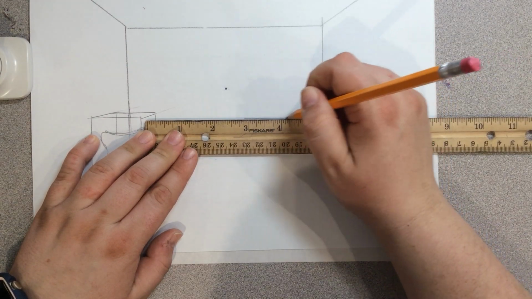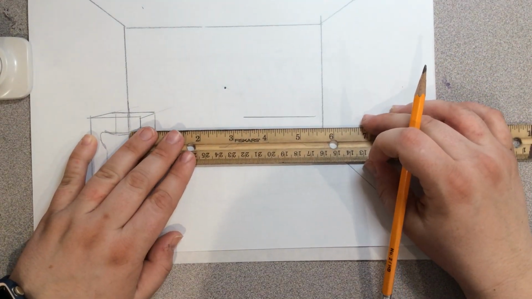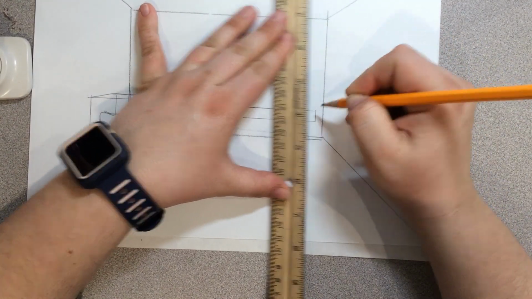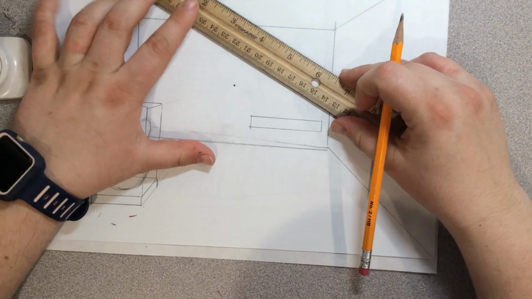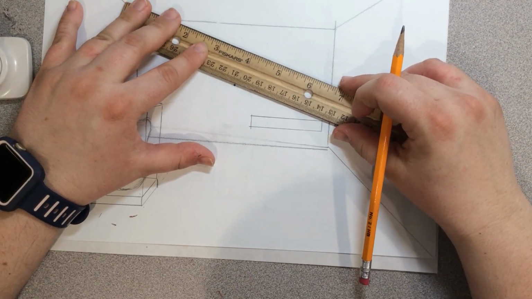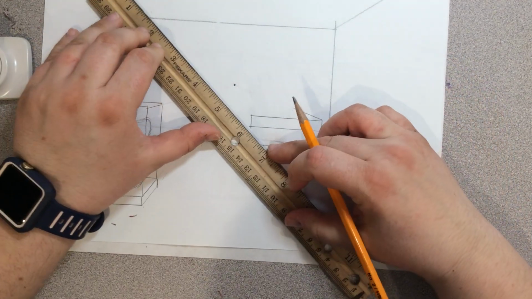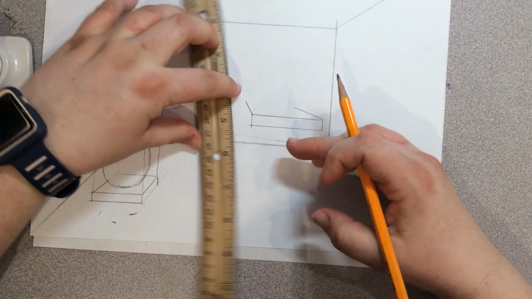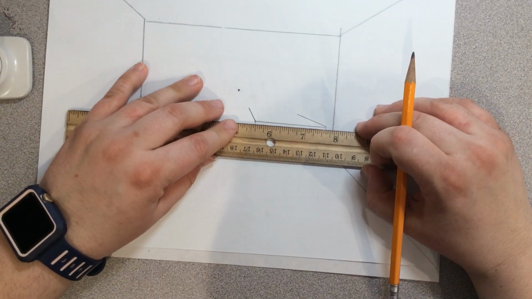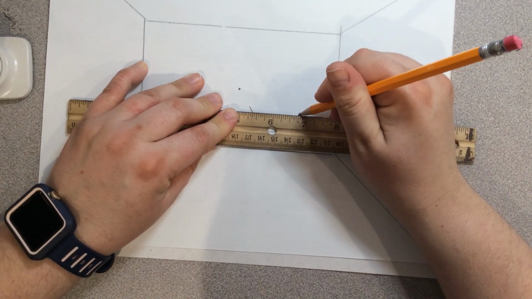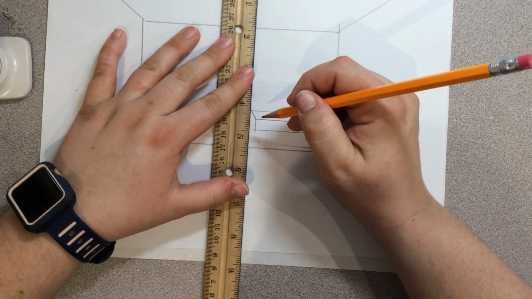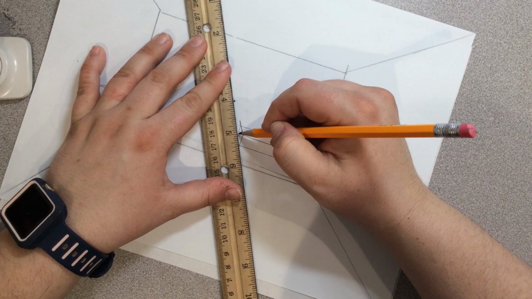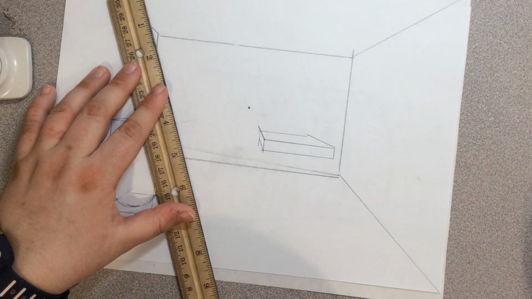I'm going to start with a horizontal line and another horizontal line, my two vertical lines. And then for my tabletop, or the top of my desk, I'm going to draw back, back, across. Okay, so there's the start.